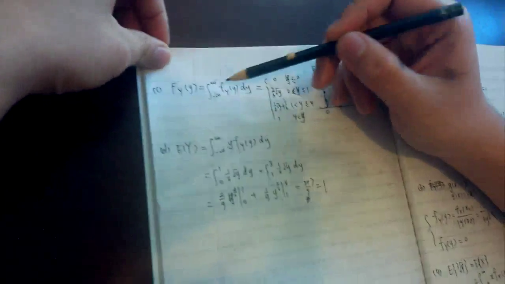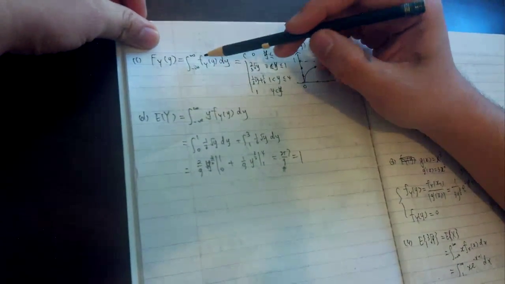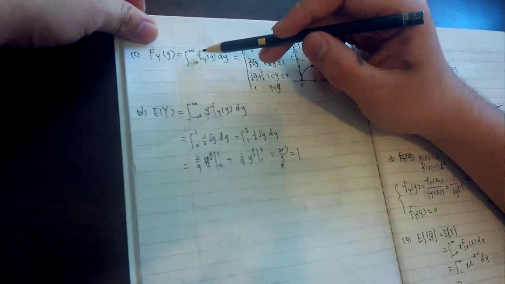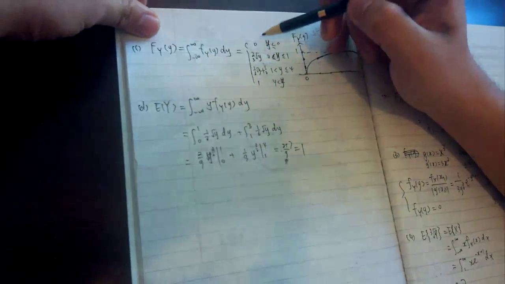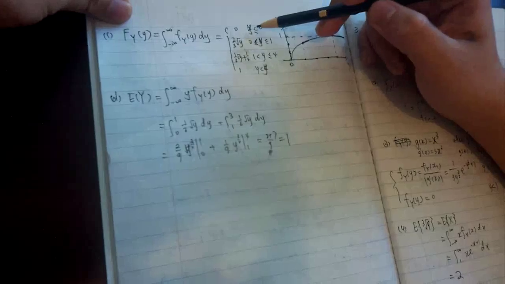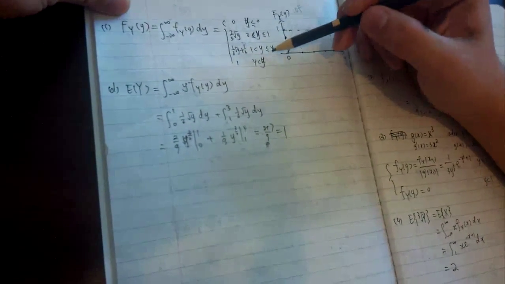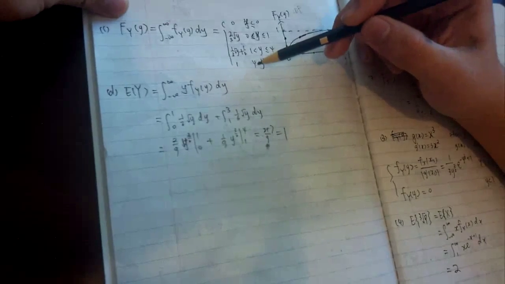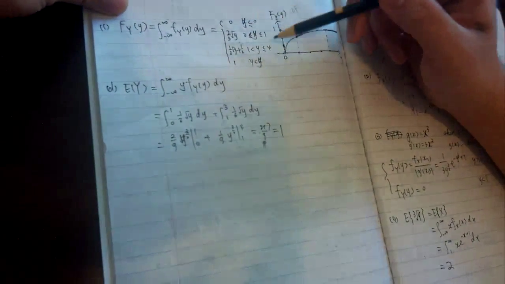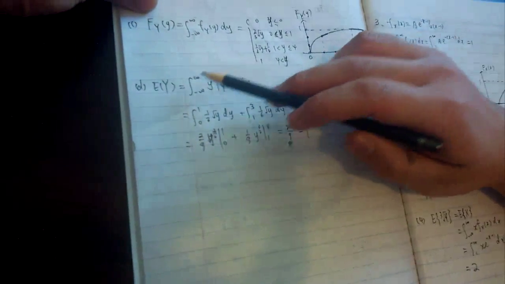Then we need to find the CDF of y. CDF of y is just the integral of the PDF of y. So we integrate, and it's 4 parts: less than 0, from 0 to 1, 1 to 4, greater than 4. The final question is we need to find the E of y.